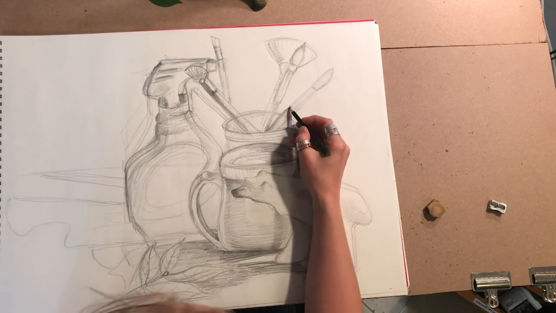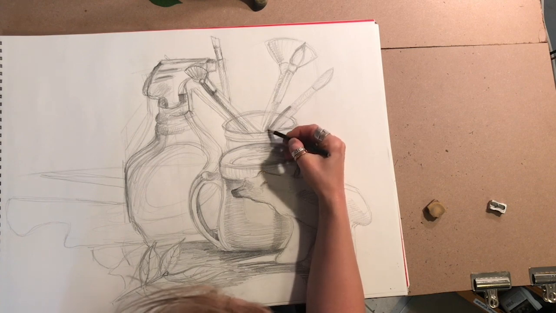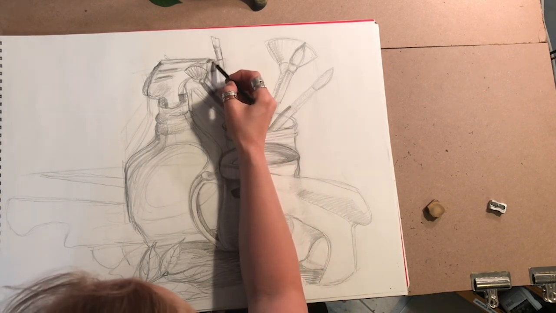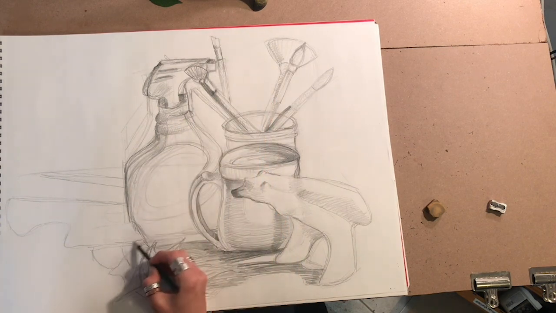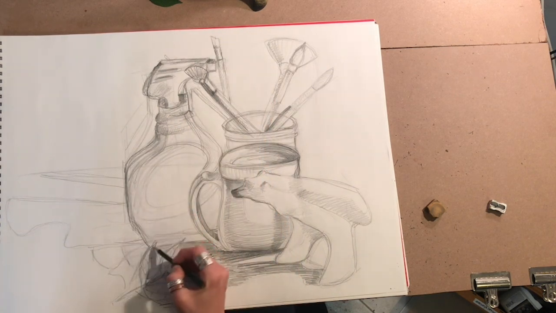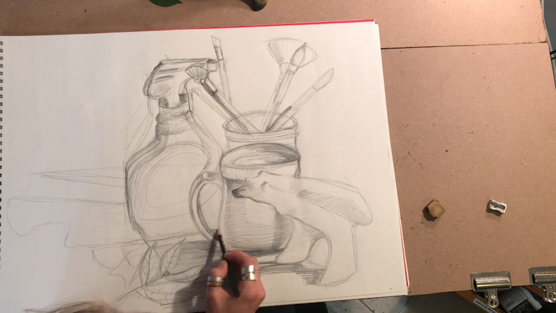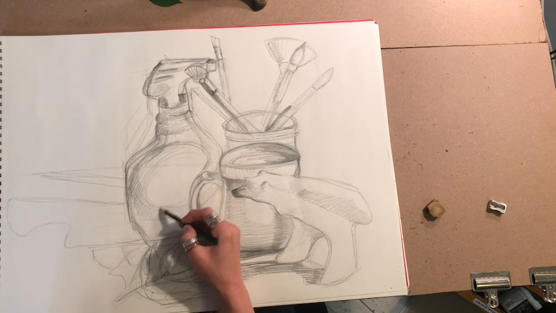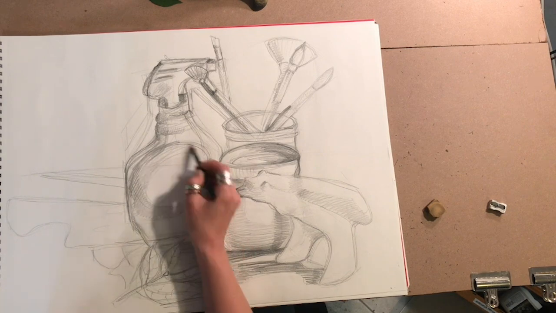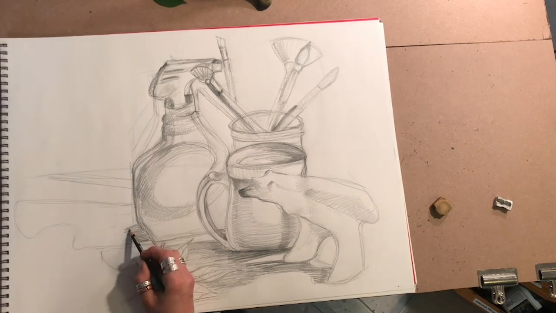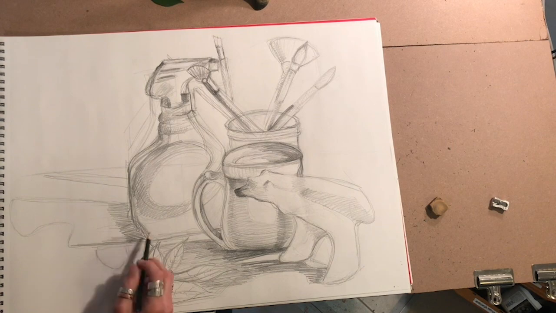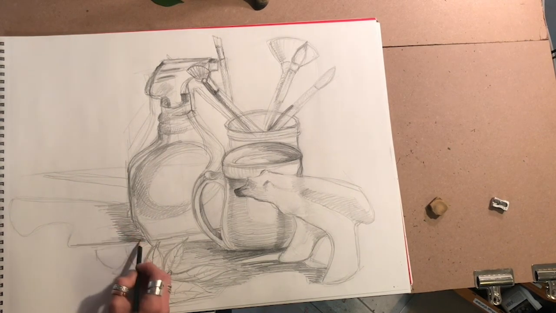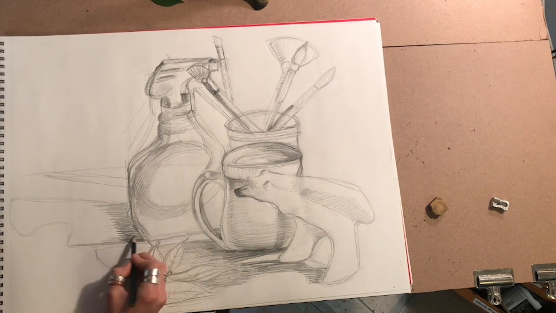So we're going to bring our drawing up, all of the objects, all the paintbrushes, the bear, the cup, the 409 bottle, and the leaf, as well as the shadows. We want to bring those up pretty much at the same time. And remember, your shadows are going to be darker closest to the object, okay?